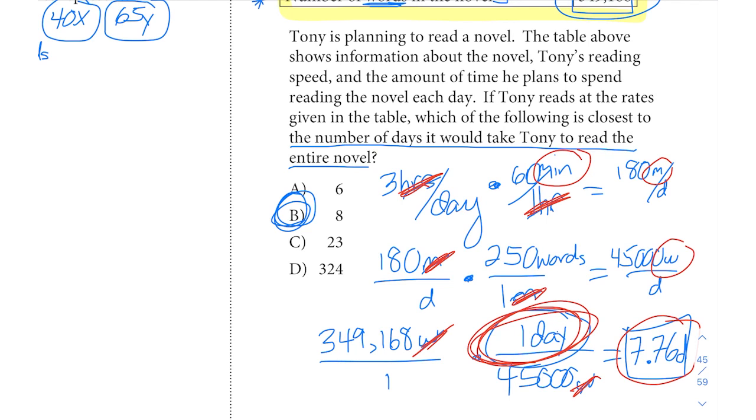It's always going to be rounded up to 8 for this question, because that means that it's going to be into the 8th day. And in this case, we know even furthermore that they say closest to, which means you can use traditional rounding. 7.76 rounds up to 8, and this is going to take Tony 8 days to read this novel.